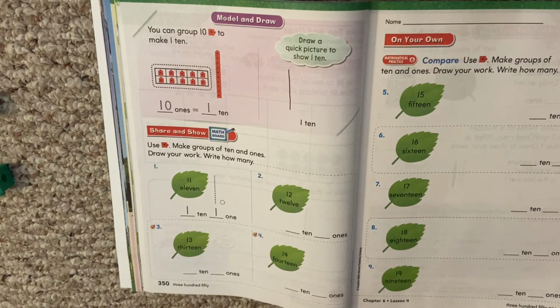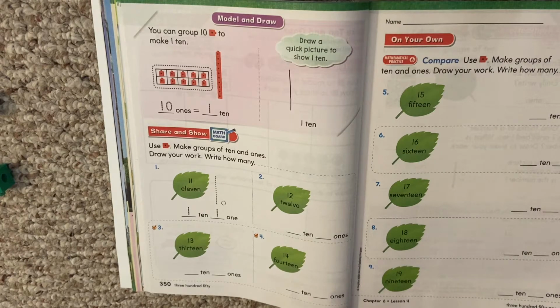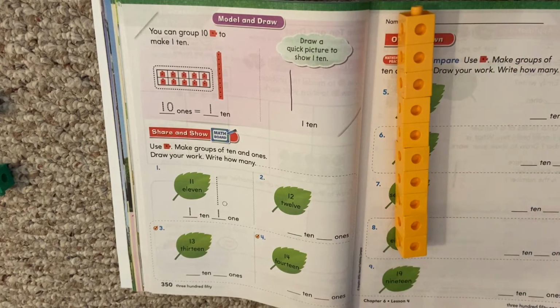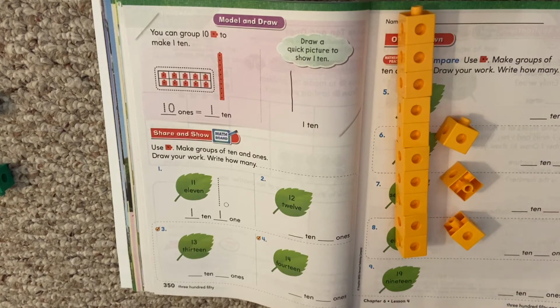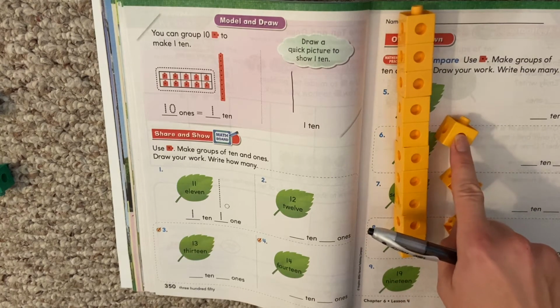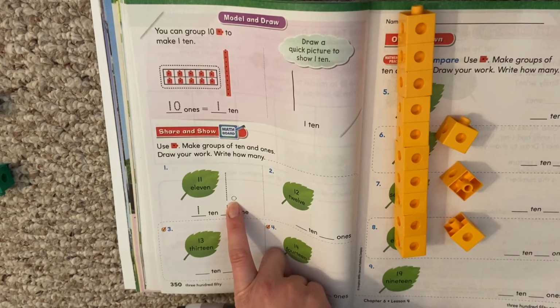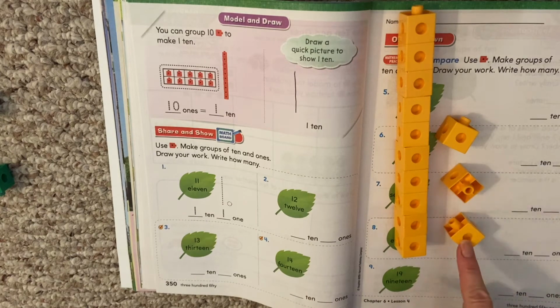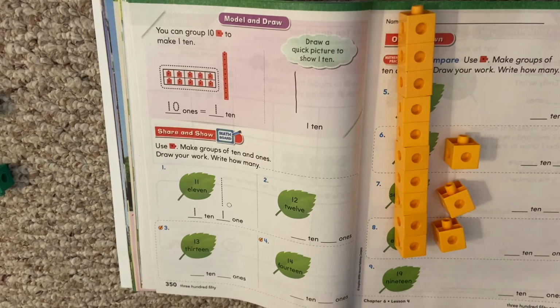So now we are going to work on drawing our 10s and our 1s, okay? So remember, when we draw a 10, it's that straight line up and down. And when we draw our 1s, we want to make the squares. Now they sometimes show it as a circle, but most of the time you'll see them in pictures as little squares. Okay, so it's okay if your squares look more like circles, but they usually look like little squares.